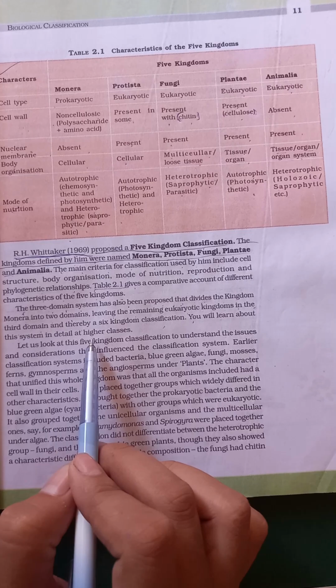Some unicellular fungi, for example yeast, are used to make bread and beer. Other fungi cause disease in plants and animals. Wheat rust caused by Puccinia is an important example. Some are a source of antibiotics, for example Penicillium. Fungi are cosmopolitan and occur in air, water, soil, and on animals and plants.